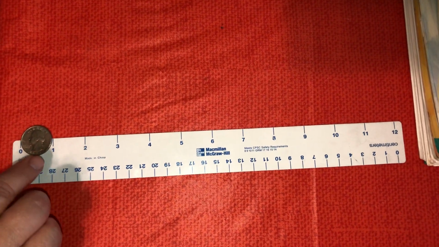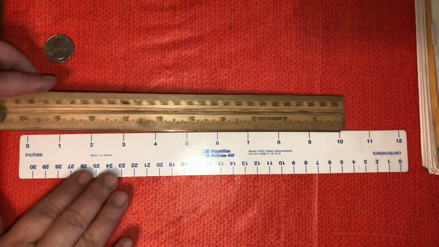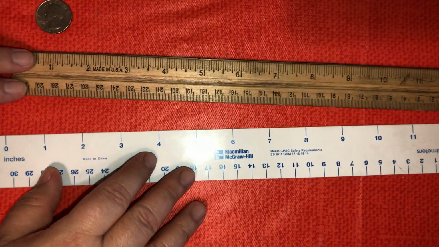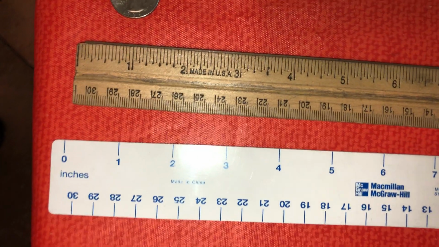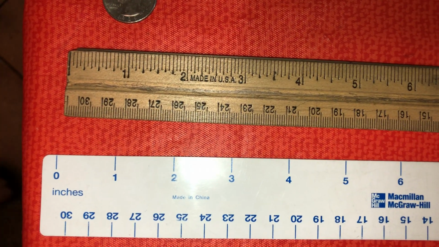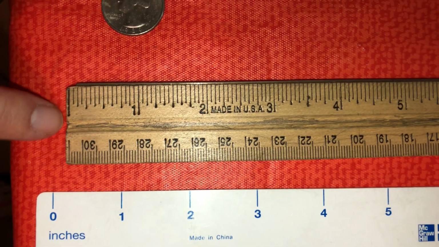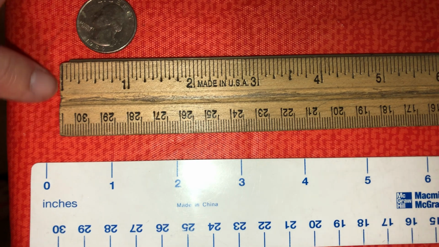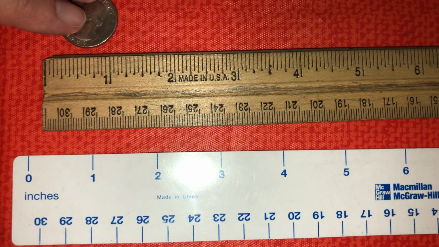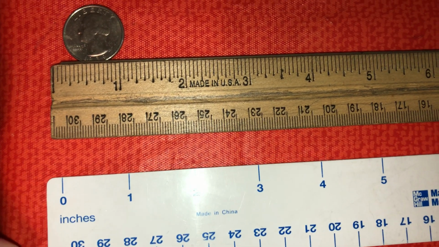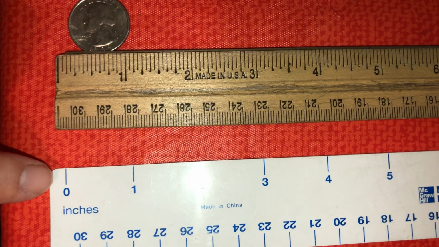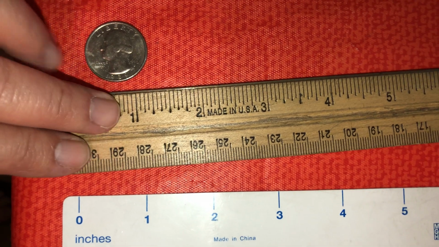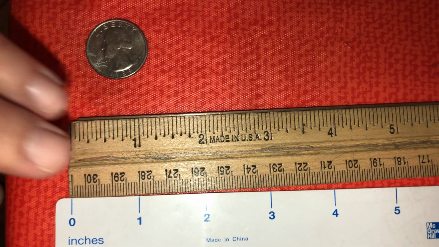And another thing I'd like to point out about this ruler, well, actually, let me put this one here. Notice that this wood one, you do not see a 0 at the end. Okay, so it is something that we just have to know that the 0 would be where the ruler actually starts. Here, I think for the sake of teaching children, they want you to understand that there is a 0 there. So these would line up right here.